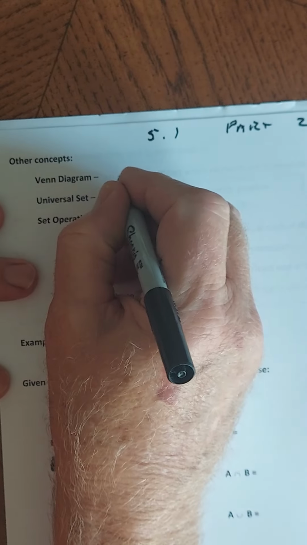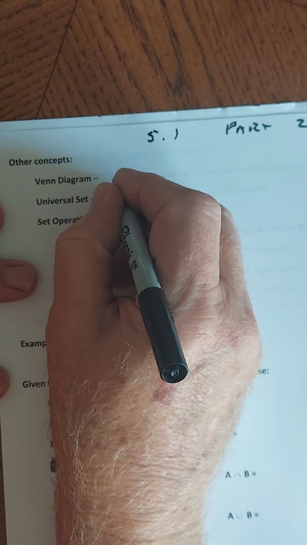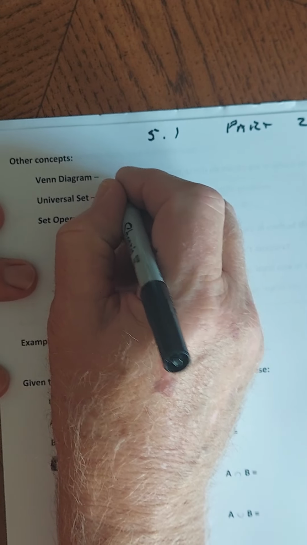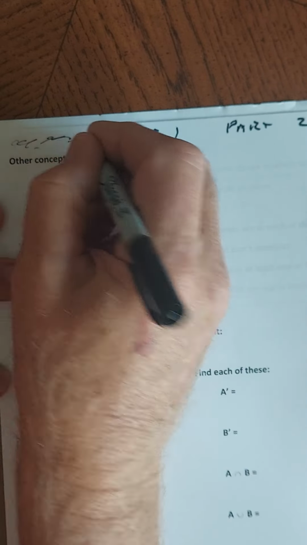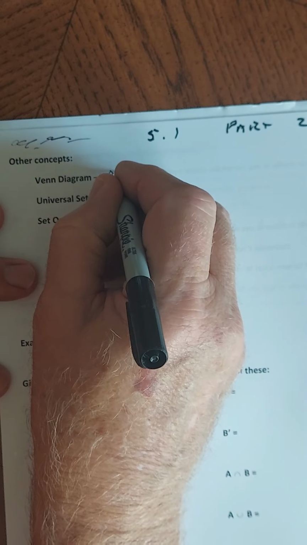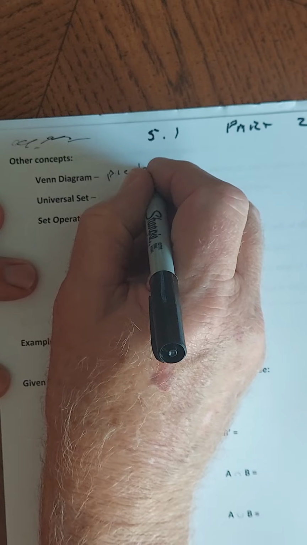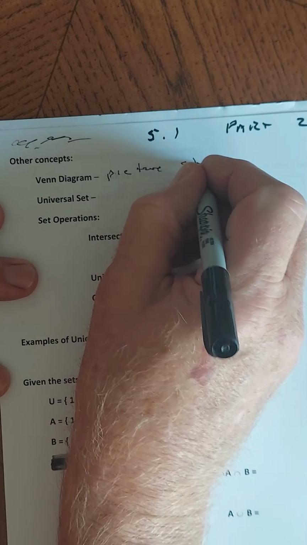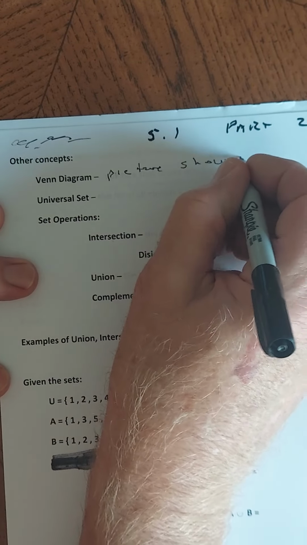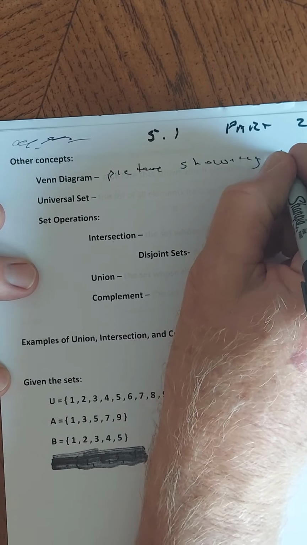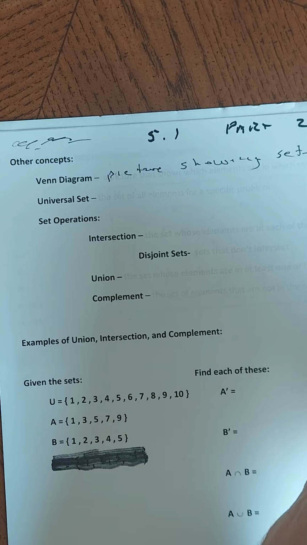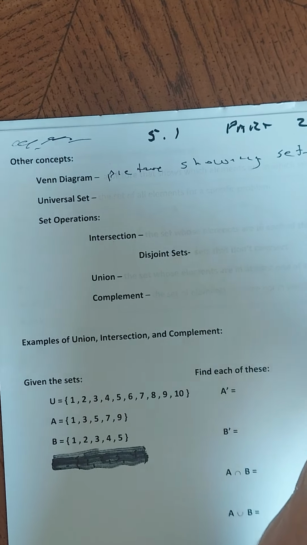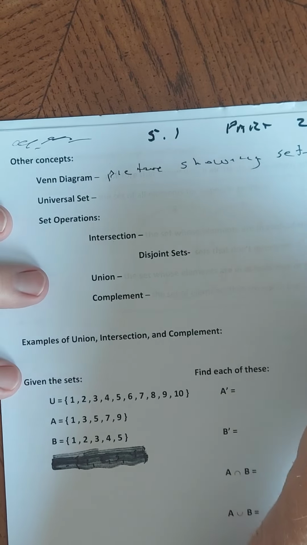A Venn diagram is basically just a picture that shows sets. I'm going to give you a couple examples here in a minute. As they say, a picture's worth 1,000 words. I'll show you what I'm talking about.